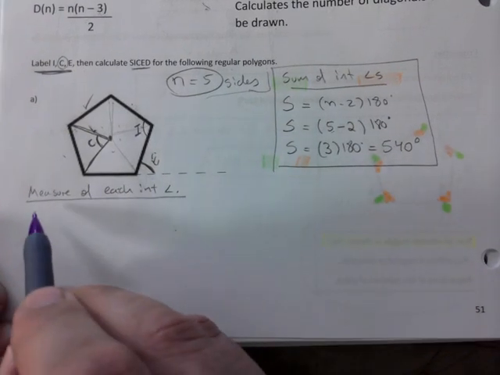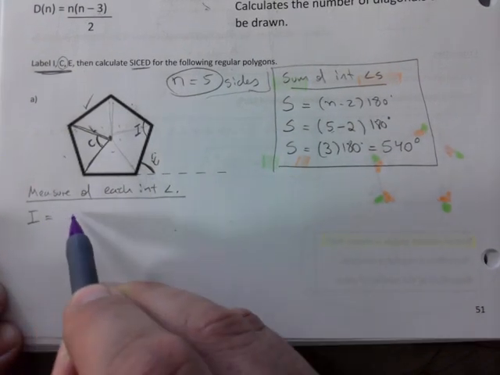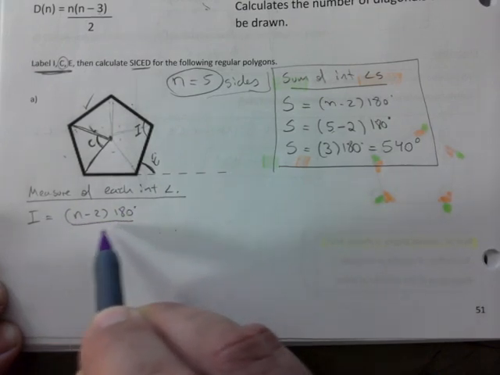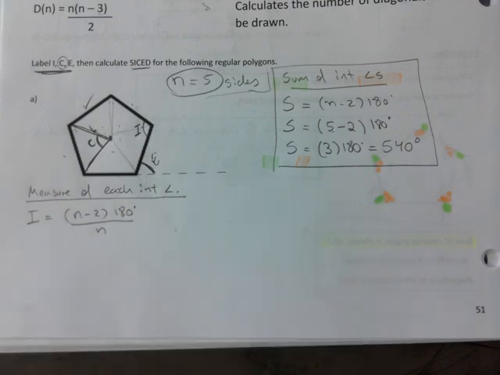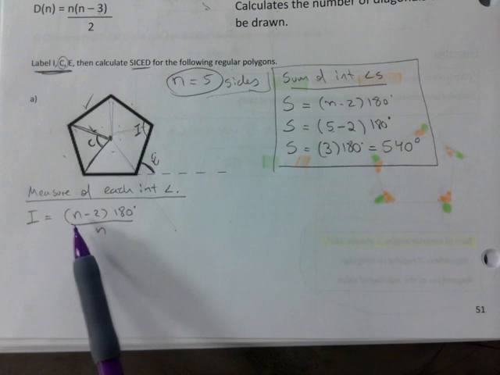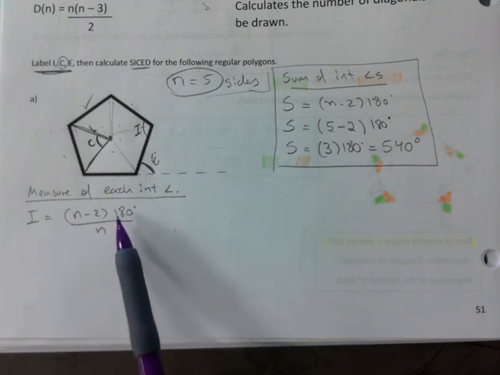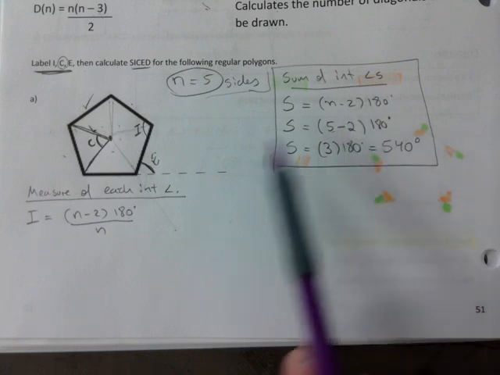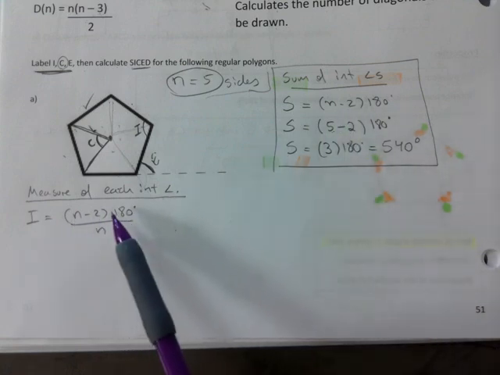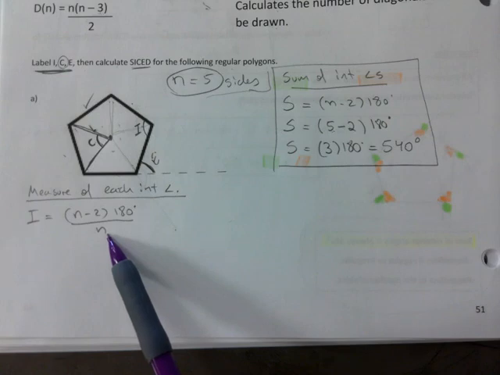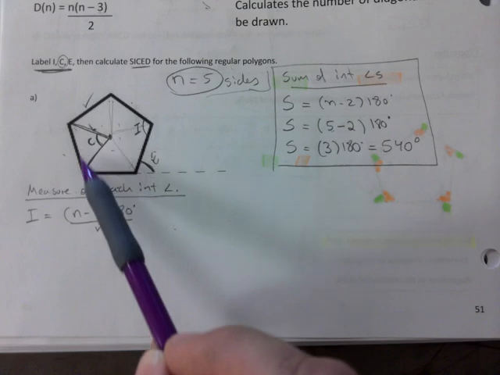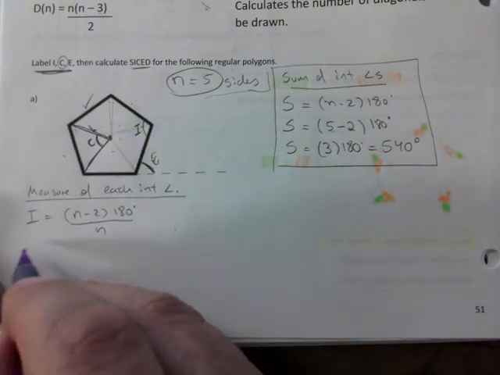I'm using this formula. I is n minus 2 times 180 divided by n. That's what that formula calls for. Do you see this part already? Have we used n minus 2 times 180 before? It's right here. So we know the top is going to be 540. We're going to divide it by the number of sides because we want to split that sum of 540 equally amongst every single angle. So let's use it.